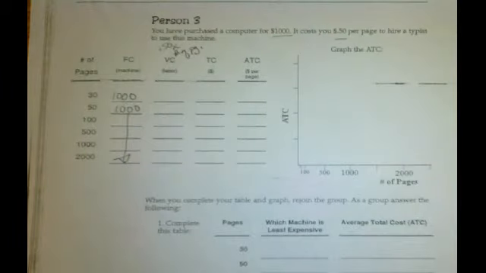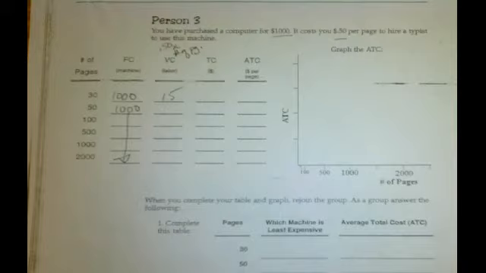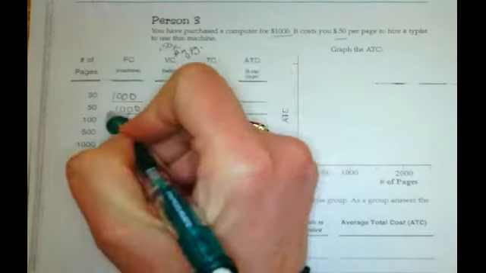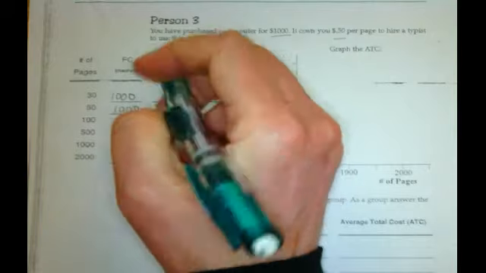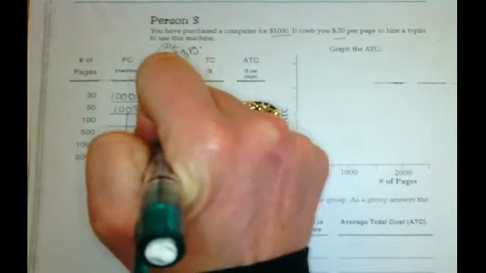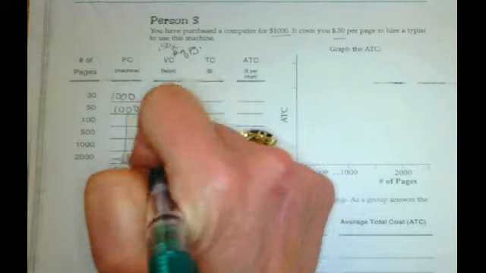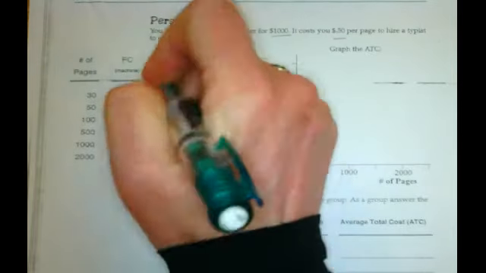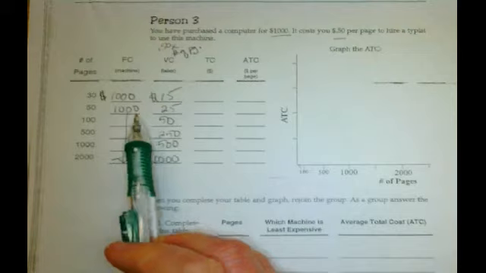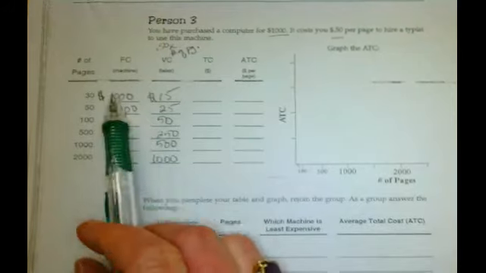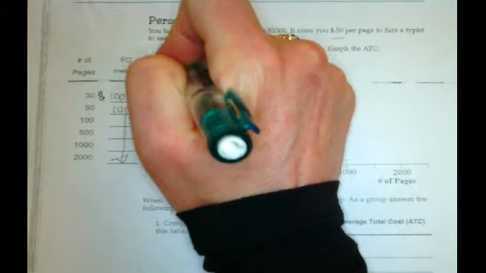So 50 cents times 30 is 15. 50 cents times 50 is 25. 50, 250, 500, and 1,000. And these are all dollar amounts for each one of these. All these columns are dollars. So our variable cost, the 50 cents times the 30 pages, gives us 15.